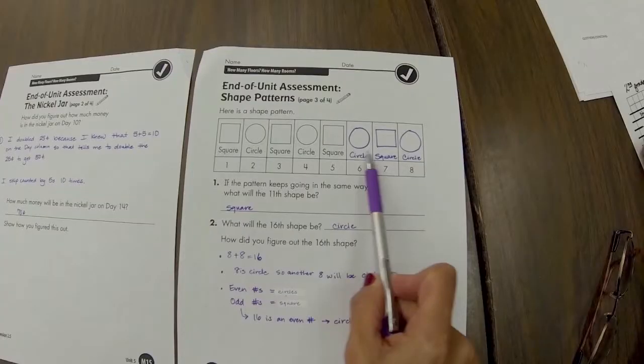It's kind of funny, I don't think they read, like you said, they didn't know to continue the pattern. Here is a shape pattern. If the pattern keeps going on the same way, what will the 11th shape be? So it really didn't tell them to continue the pattern. It went straight to the 11th shape is a square, which they figured out, and then they explained. I think that was what we saw in all of them, because a lot of the students didn't fill out the little graph, or table.